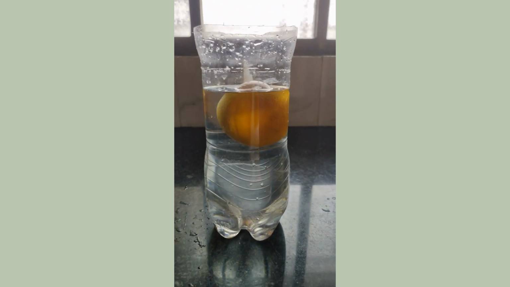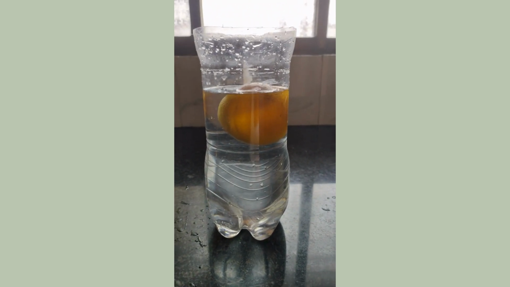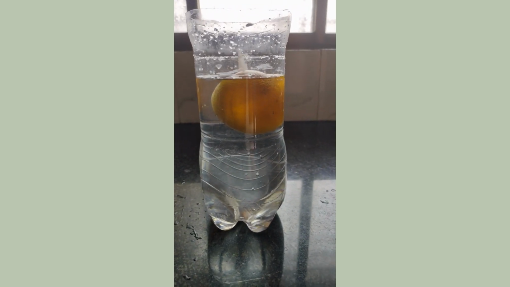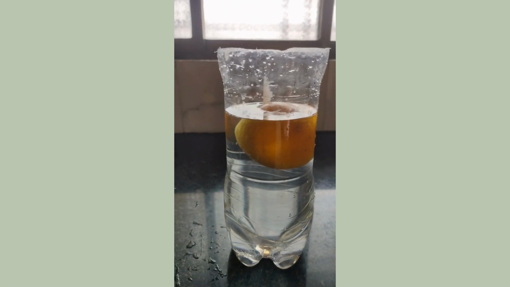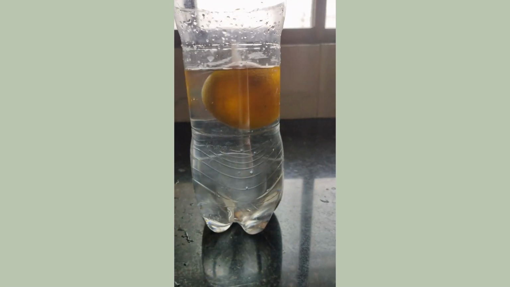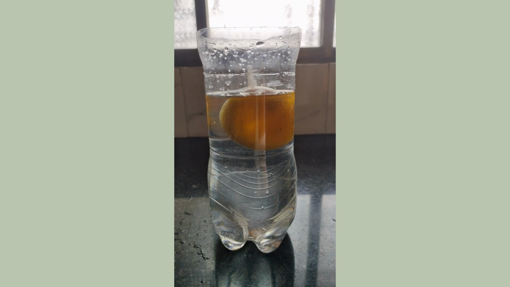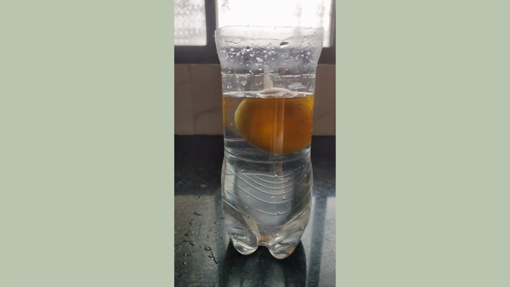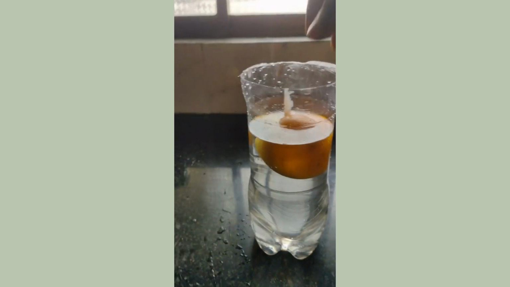Density is mass upon volume, and buoyant force is the force that is exerted by a fluid on an object that is submerged in it. So as the rind has air pockets in it, the air trapped in that rind decreases the density of the orange, and that makes the orange float.